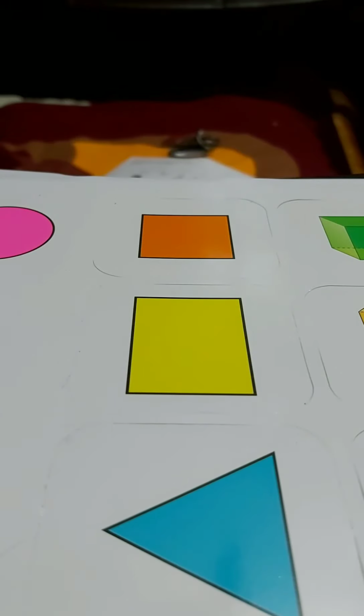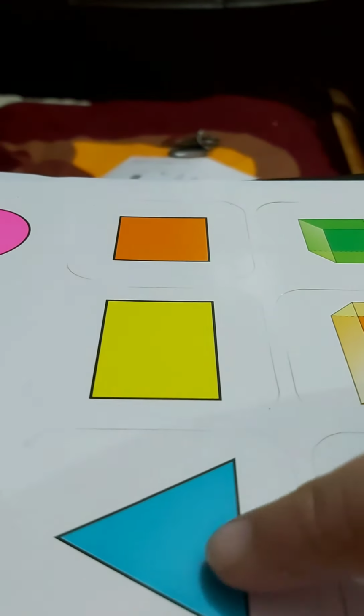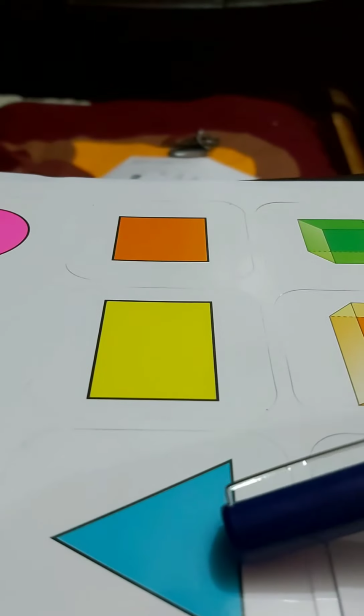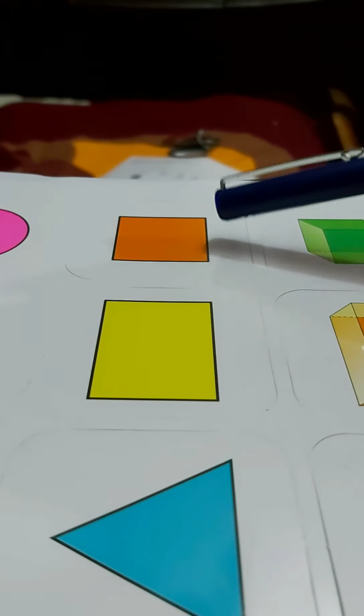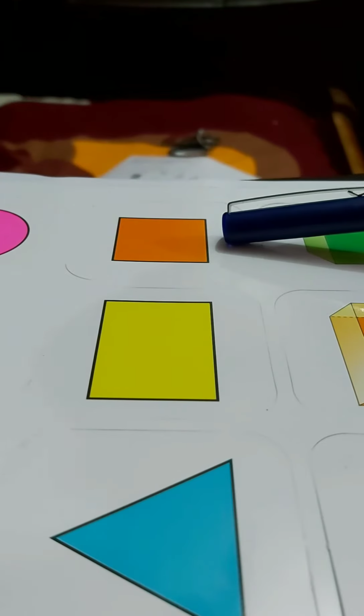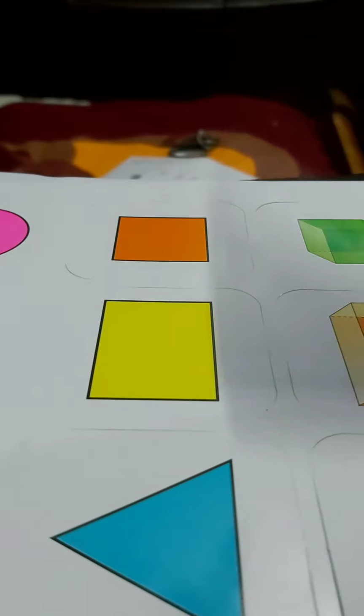Our lesson today is about 3D shapes. Before we talk about 3D shapes, we will make a small revision about 2D shapes. We know 2D shapes, like a triangle, rectangle and a square. Okay, what do you notice about these shapes?